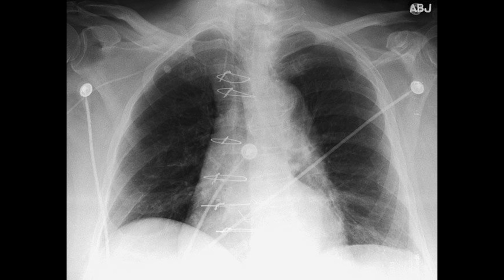This is a post-procedure chest radiograph of an elderly man with enterococcal bacteremia, performed to assess the position of a peripherally inserted central catheter. The film shows a catheter coursing over the right lung apex and terminating near the first sternal wire, an abnormal trajectory for a venous line.